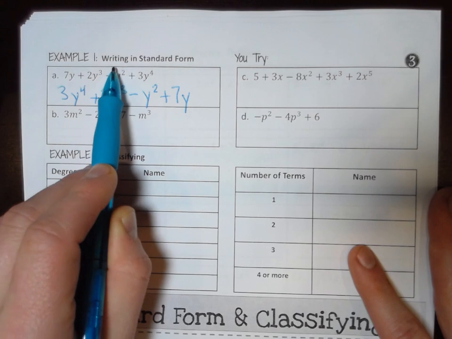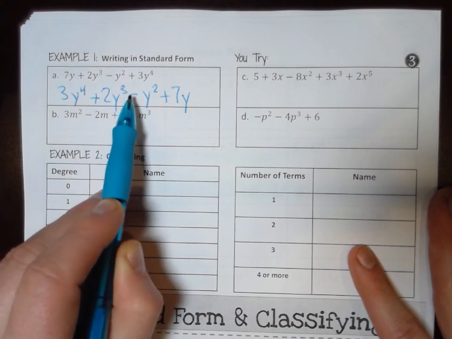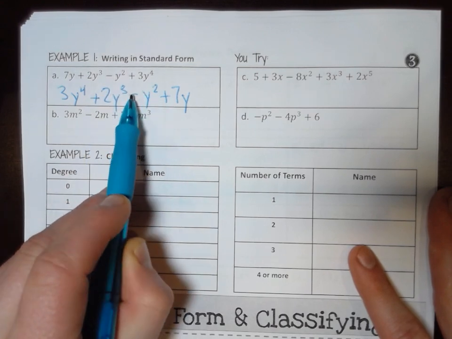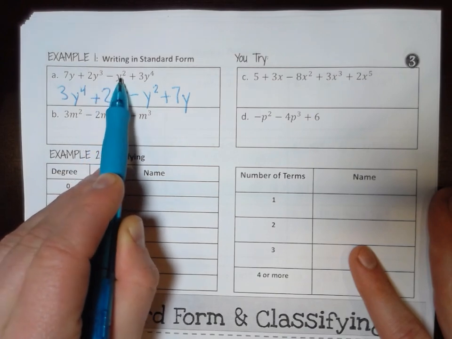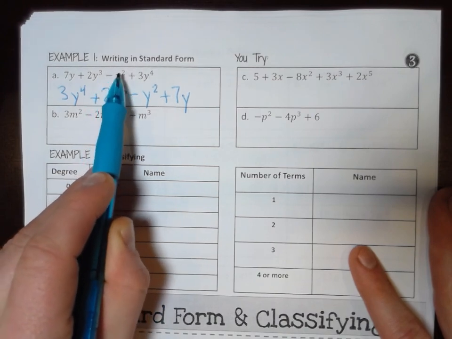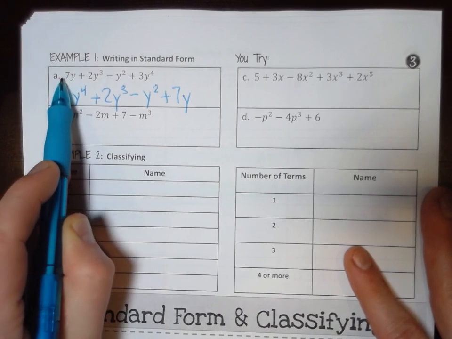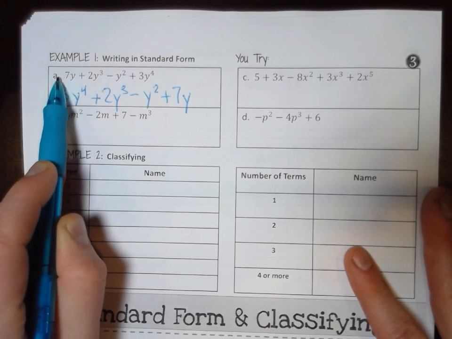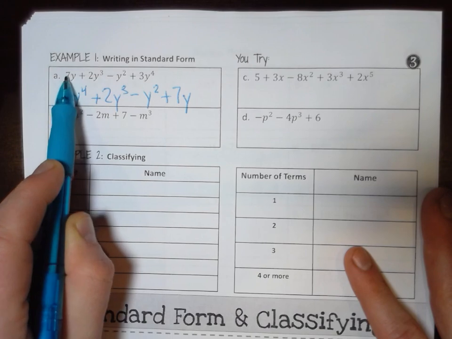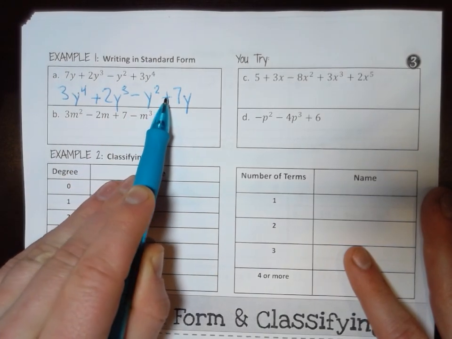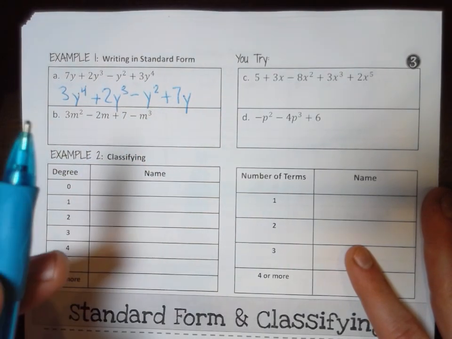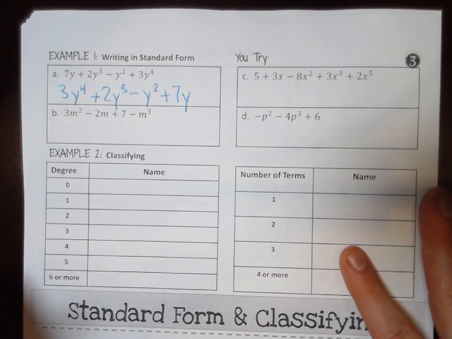So we brought this subtraction sign with this y squared because it belongs to the term that follows it. In the same way, since there was no sign out in front of this 7y, we knew it was a positive term, and so we would write a plus 7y when writing this now in standard form.